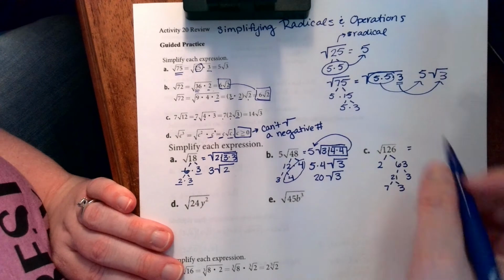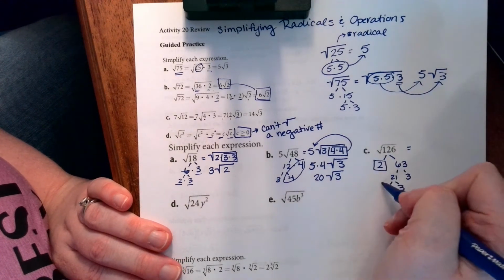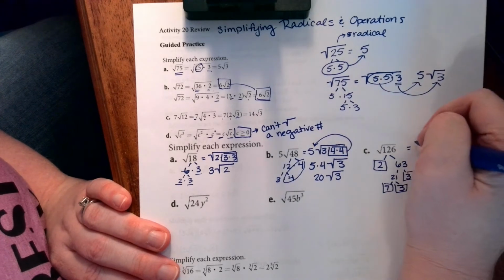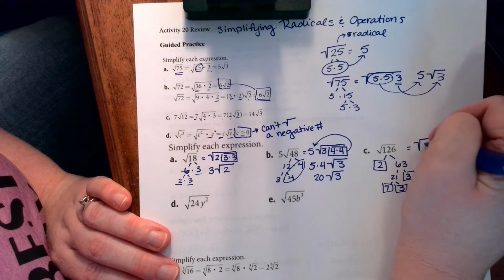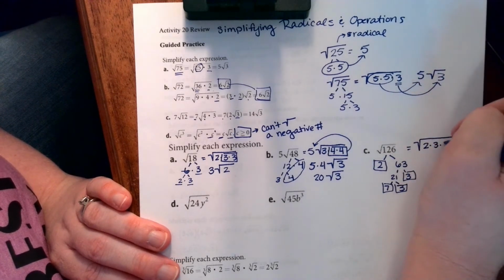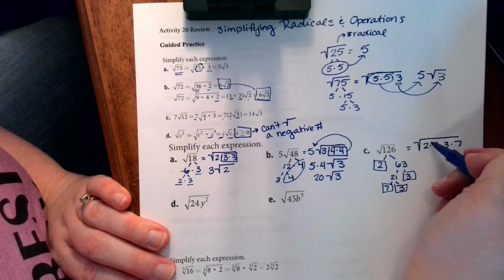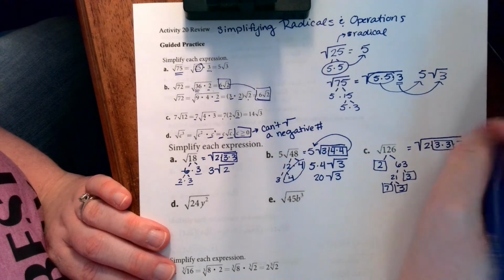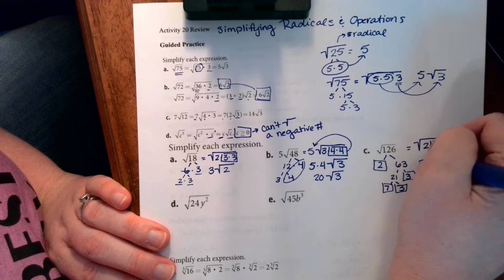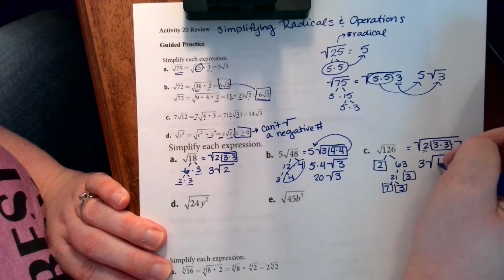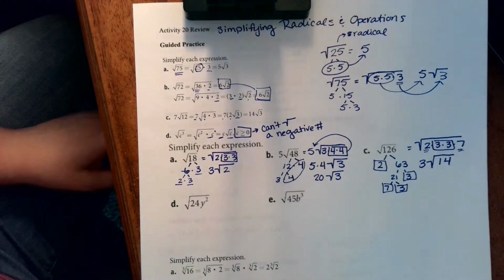So I'm going to take all of my prime factors. So we have 2 times 3 times 3 times 7. I'm going to take anything I have 2 of, which is that 3 and 3, and bring it to the outside of the radical. And then I have a 2 and a 7. I'm going to multiply those and leave them on the inside.